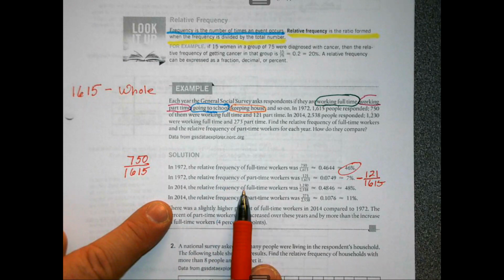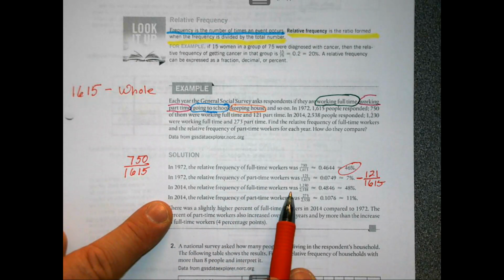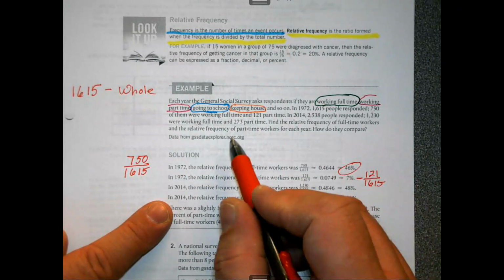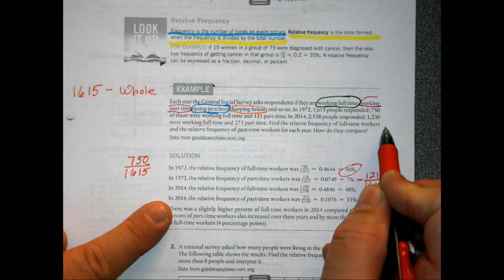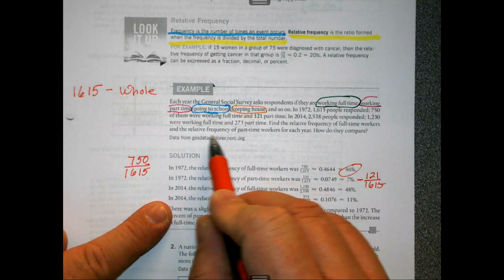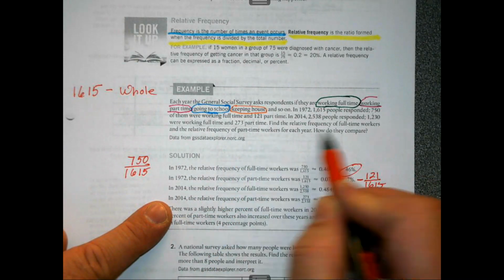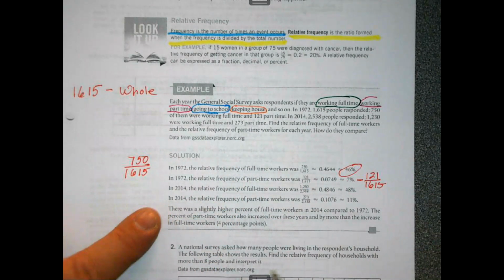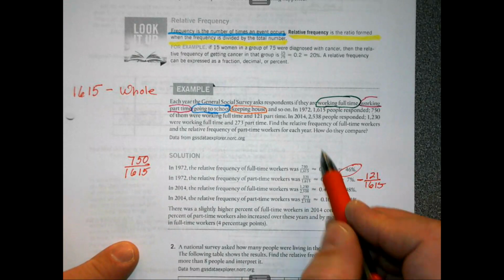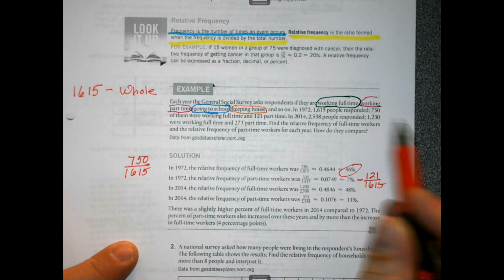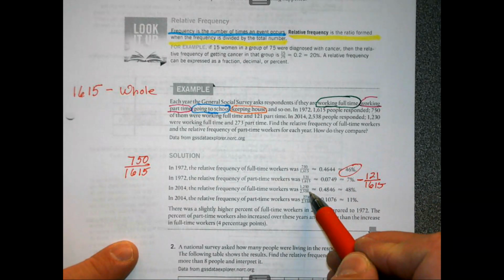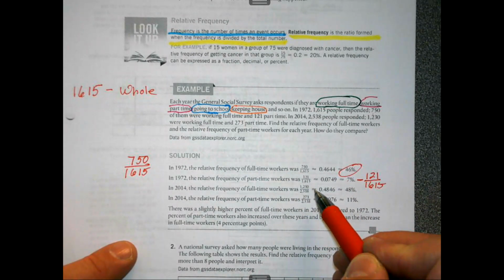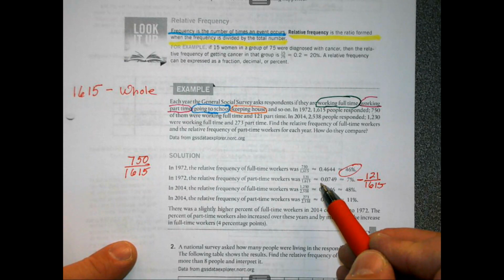The relative frequency, let's see how they got that. Find the relative frequency of full-time workers and the relative frequency of part-time workers. Okay, so the relative frequency of full-time, they got 1230. How'd they get 1230? I don't see relative frequency.